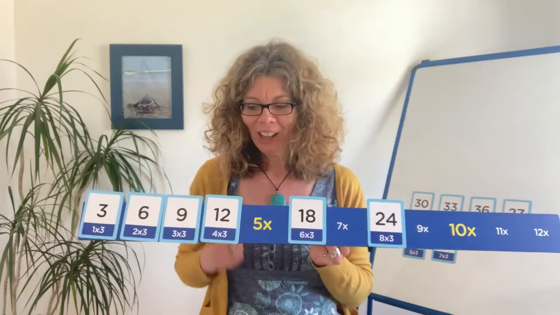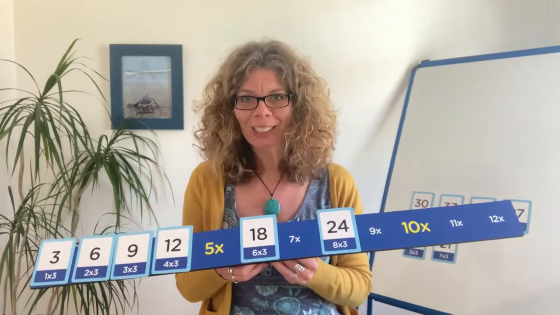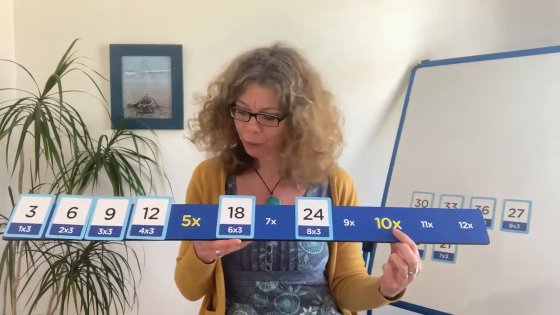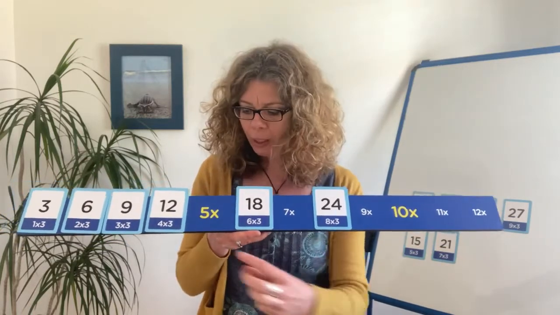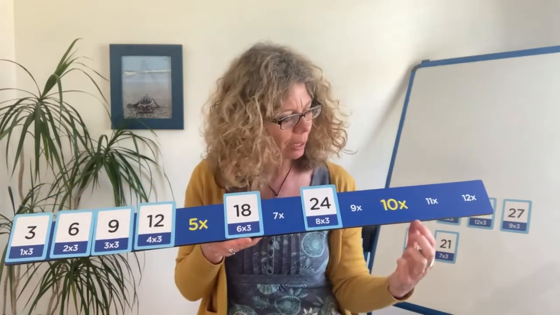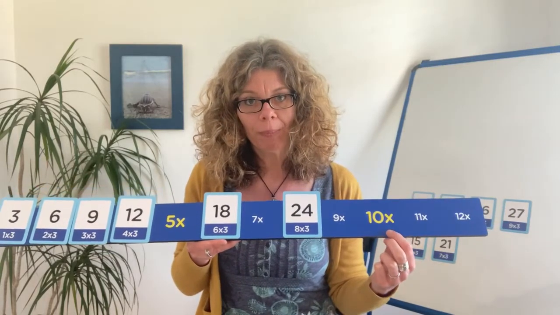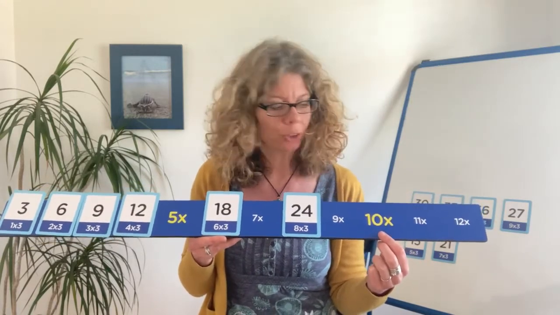Okay, excellent. Then we can move on to the next super strategy, which is using these landmark numbers. On your Table Stick, it's the big bright yellow numbers here. So 5 times and 10 times. And the reason they're called landmark numbers is because they're numbers that we can get to really, really easily. We don't need to think too much.